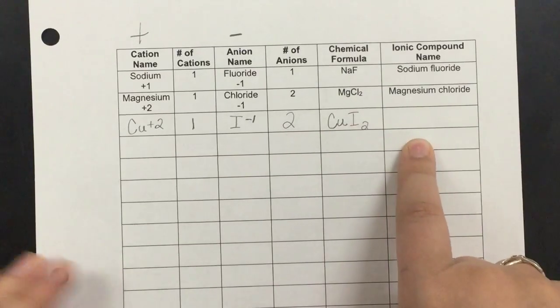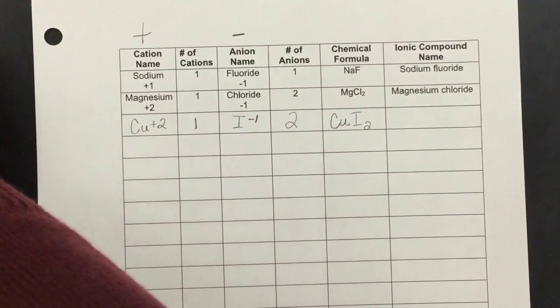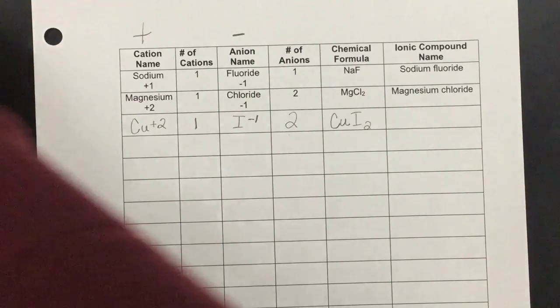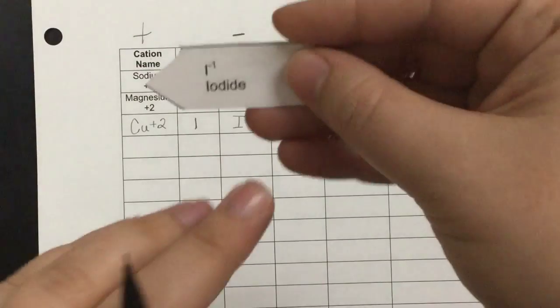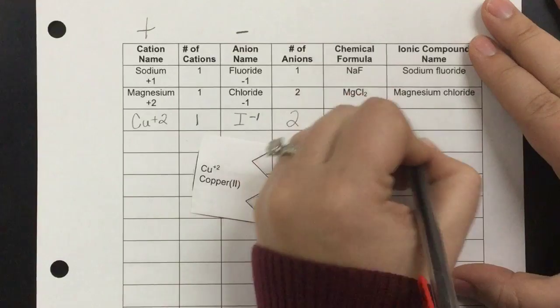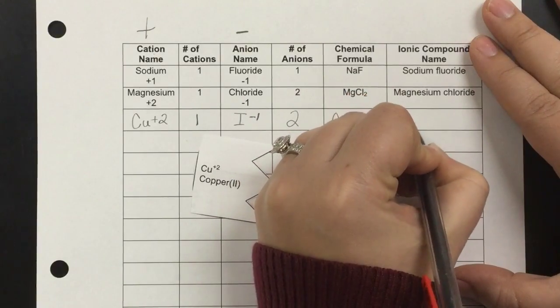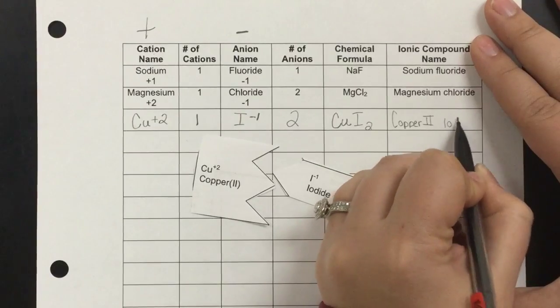And the last thing I have to do is figure out the name. These puzzle pieces actually give you the name. So you just write the cation first, the anion second. The cation's name is copper 2. The anion's name is iodide. So I'm just going to write copper 2 iodide.